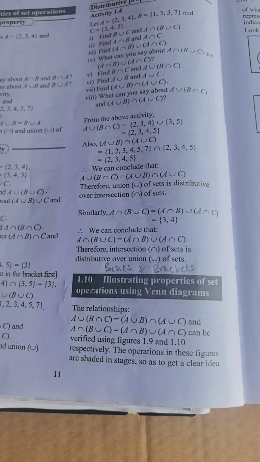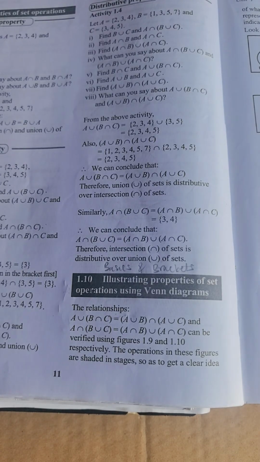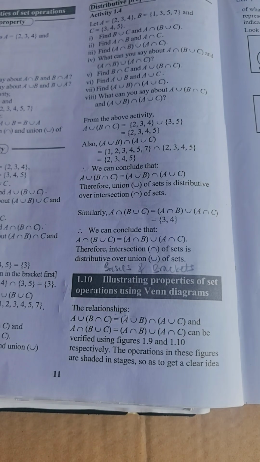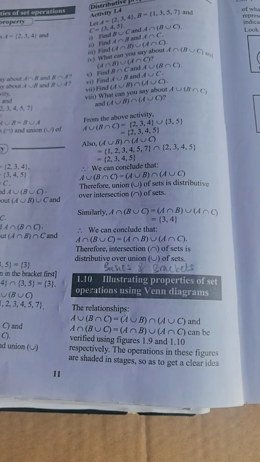We are still continuing with our series on the properties of set operations, and how to represent them in a Venn diagram. We have done a number of episodes. I think we have done 3, so this will be the 4th one on the subsection of properties of sets operations in a Venn diagram.